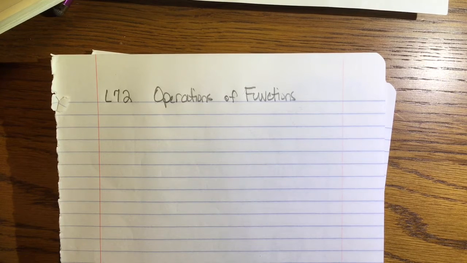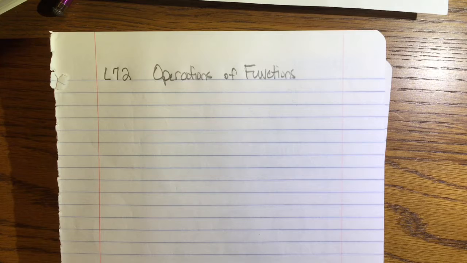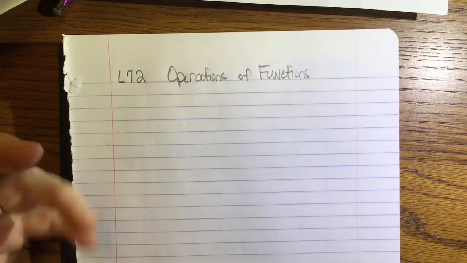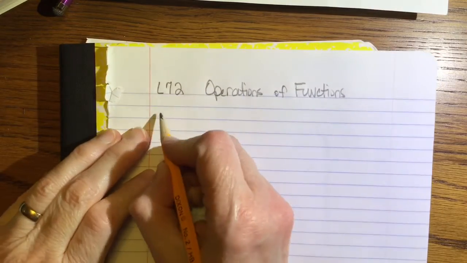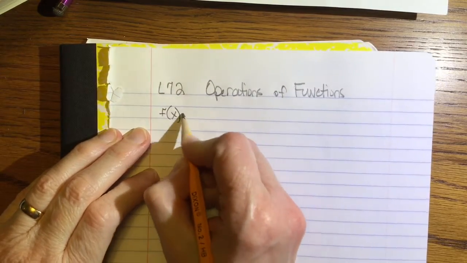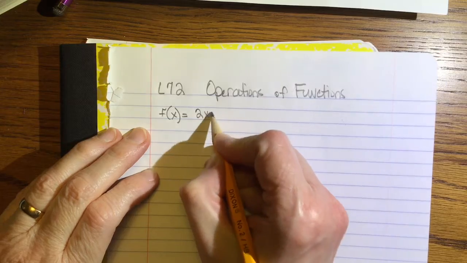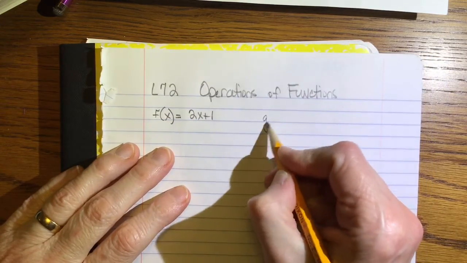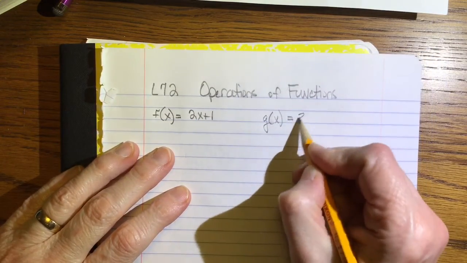Okay, this is lesson 72, operations of functions. It's pretty simple. There's just a new operation that can get a little confusing sometimes. So let's just start with two lines. Let's take a line that says f of x is equal to 2x plus 1, and g of x is equal to 3x minus 4.